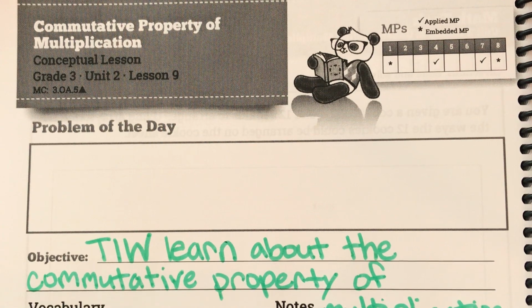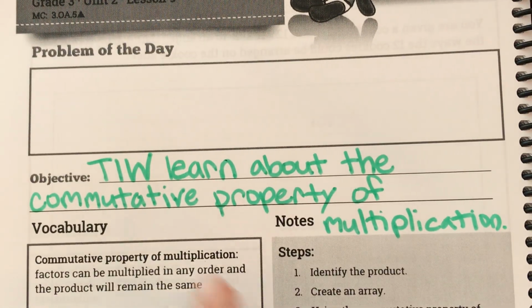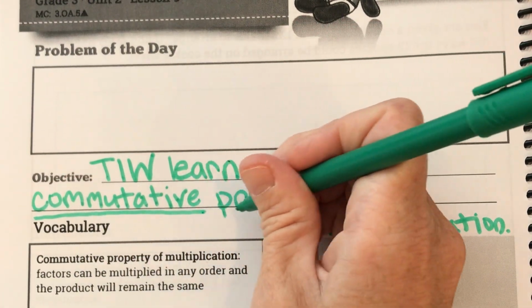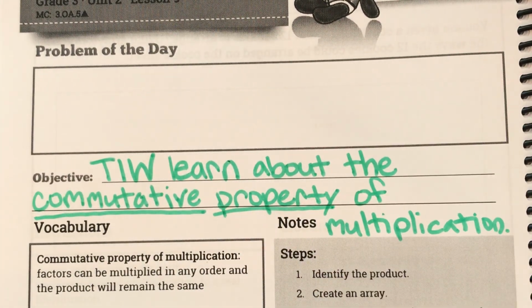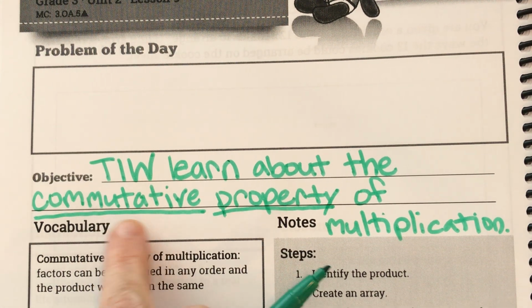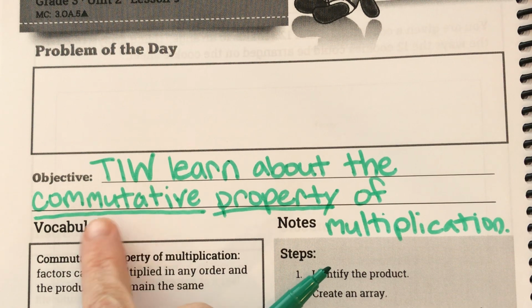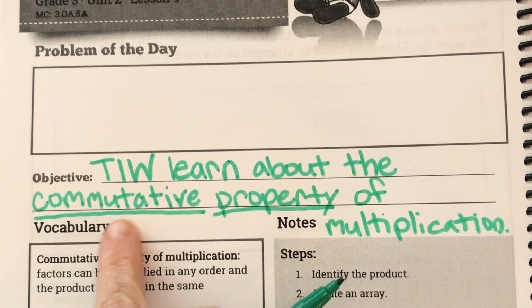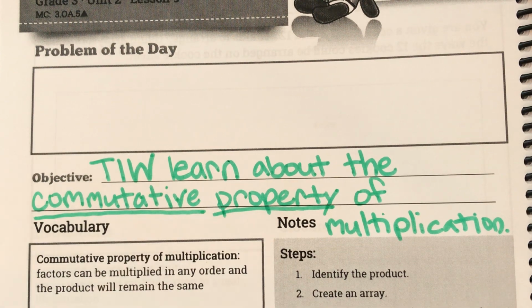Okay, so let's talk about what this means. So today I will learn about the commutative property. Okay, and we're going to see what this means in our vocabulary. Sometimes people want to think it's "communicative." They want to think there's an N there because we think of the word community. But make sure you know it's commutative. There's a T, not an N. So the commutative property of multiplication.